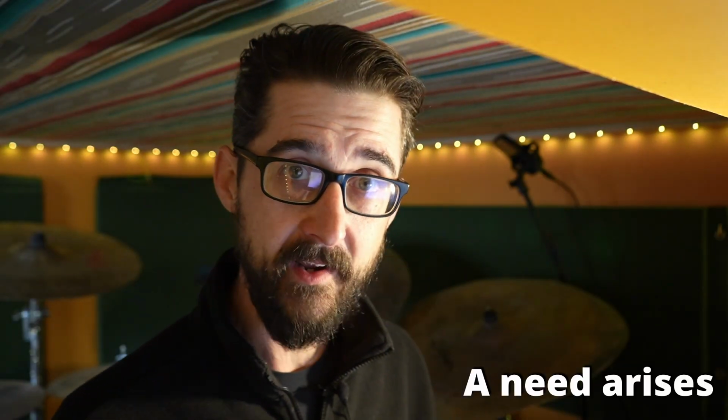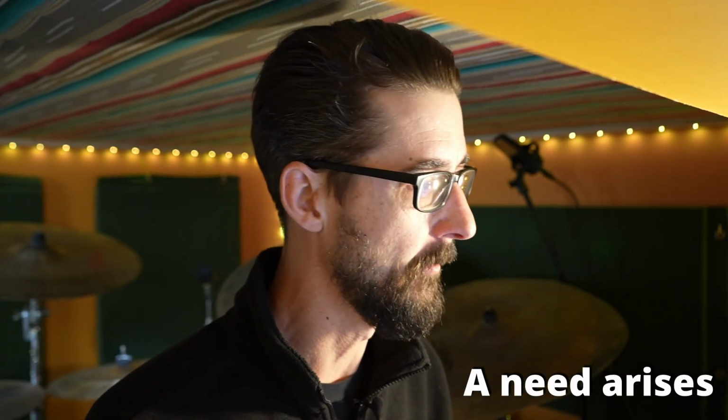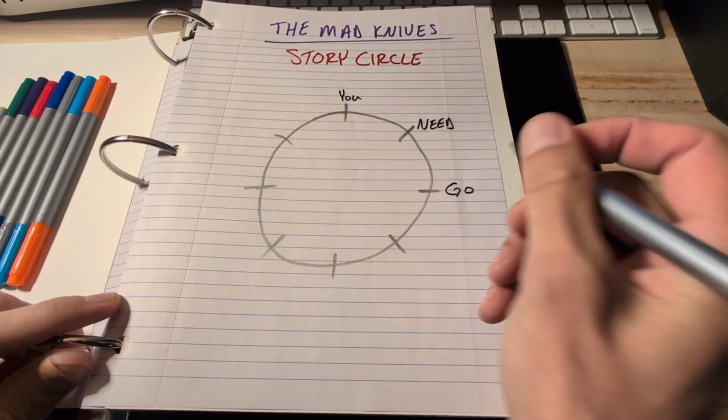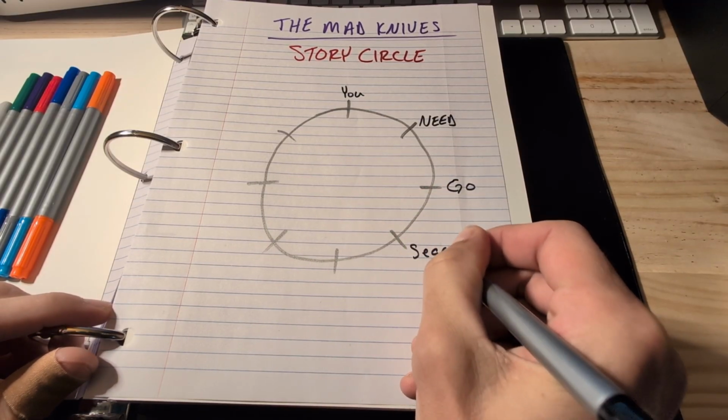A need arises of some sort. Something in the universe needs to be done. Next is go. The character or characters leave their normal world and venture out into the unknown in an effort to solve the need, solve the problem. Next is search. So this is the act of actually searching for the thing that they need.